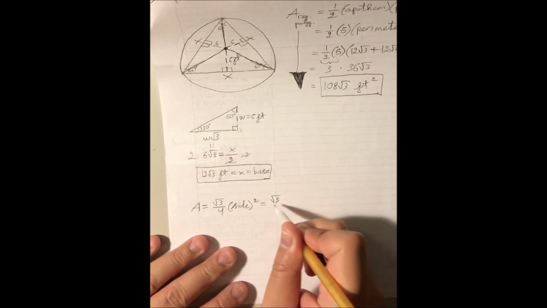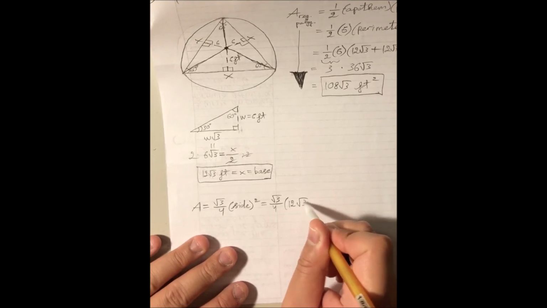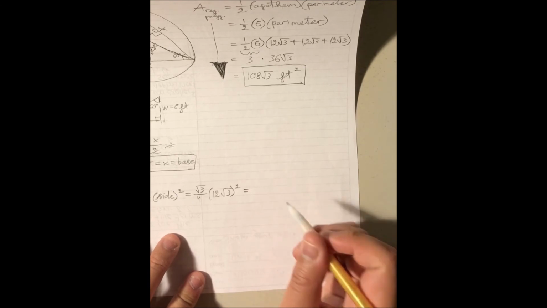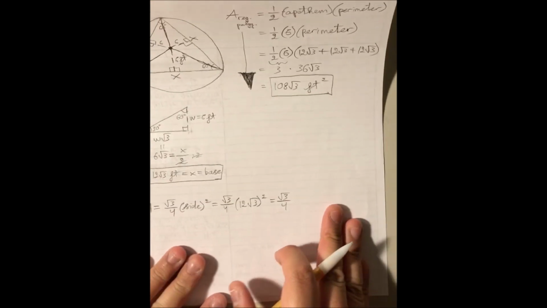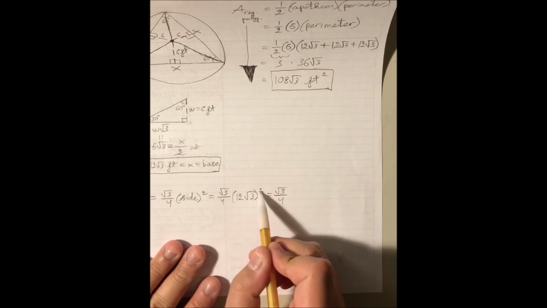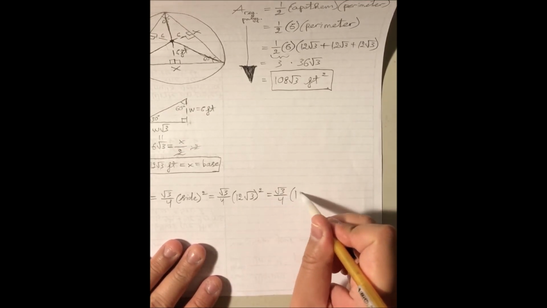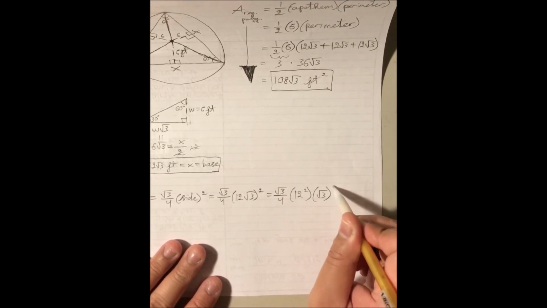So that means we get square root of 3 over 4 multiplied by 12 square root of 3 raised to the second power, like that. We'll just expand it out by keeping the square root of 3 over 4 and using the law of exponents, distributing the outside exponent to each of them on the inside. We have 12 raised to the second, and we got square root of 3 raised to the second.